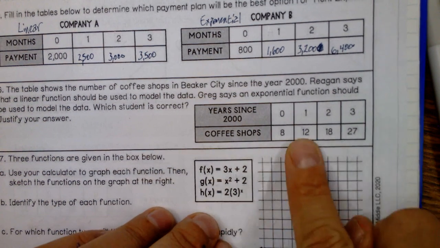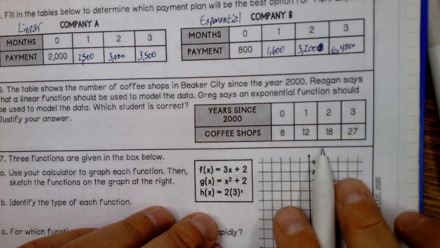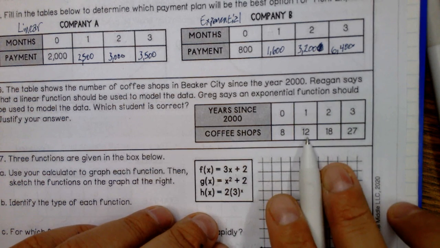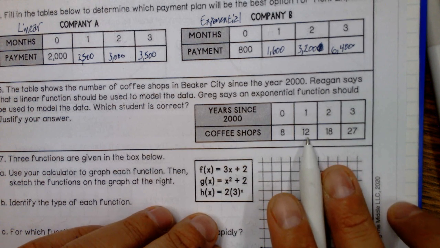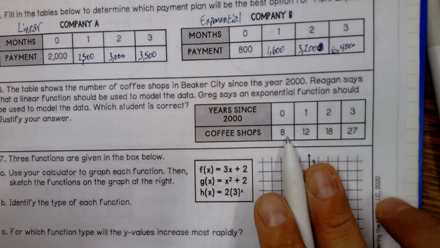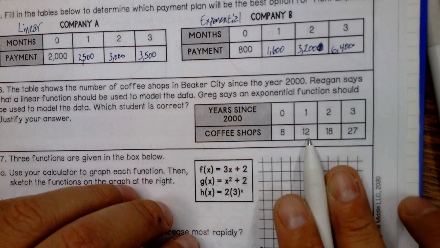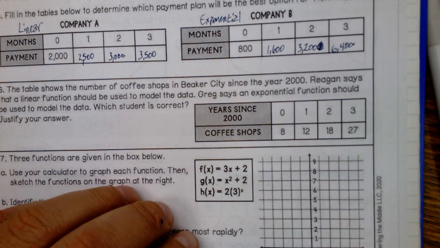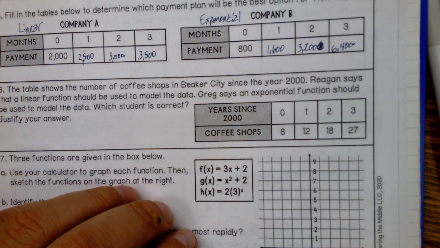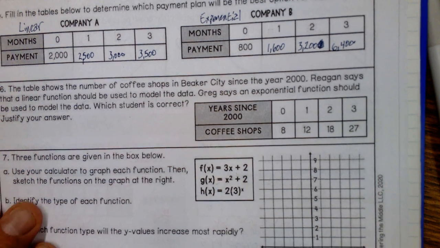Because if you see, it's increasing but not by a constant rate. But if we divide the y values, 12 divided by 8, 1.5, 18 divided by 12, 1.5, 27 by 18, 1.5. So it definitely is Greg.